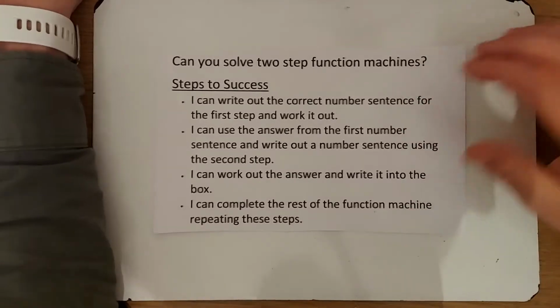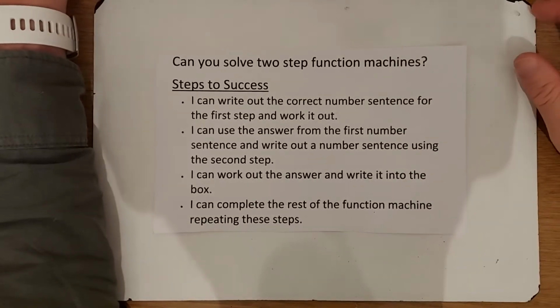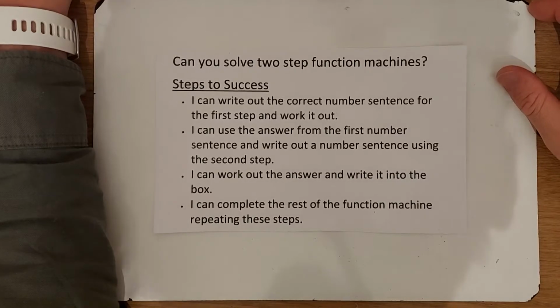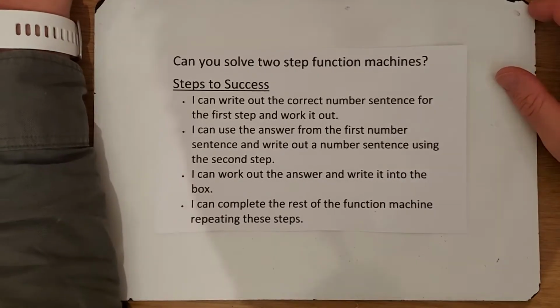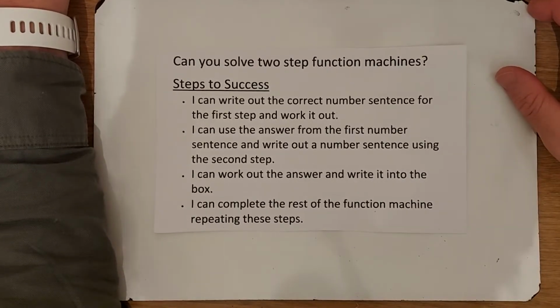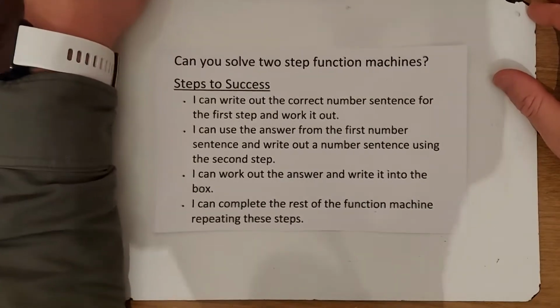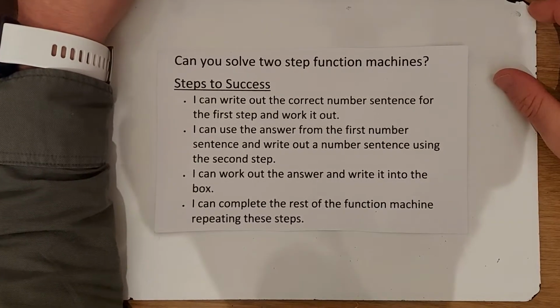Hi guys, welcome to this video, by the way, which is going to be about two-step function machines. I hope you watched the video about how to do one-step function machines, because obviously this video will build on that knowledge, okay? So, let's go through the steps of success.